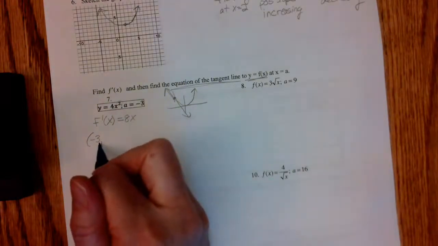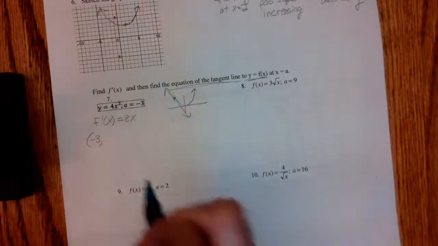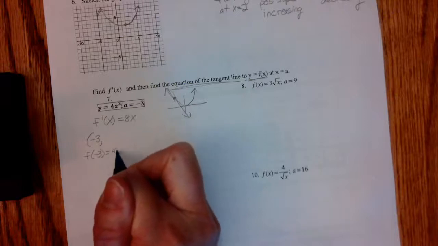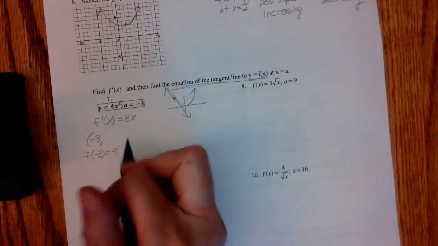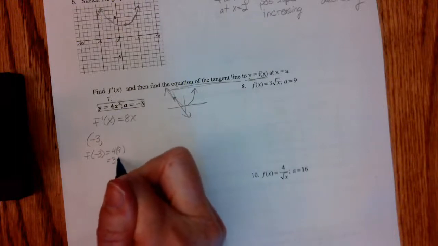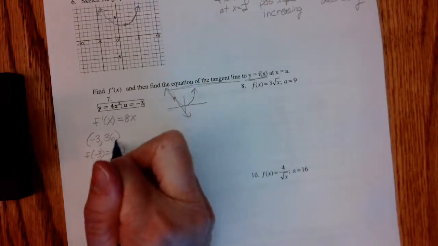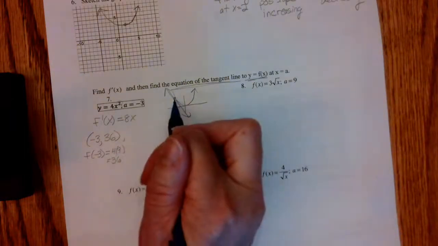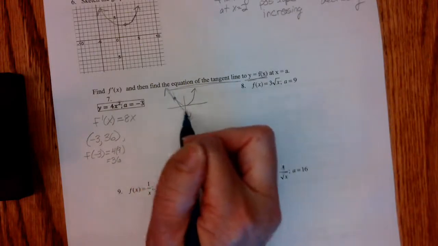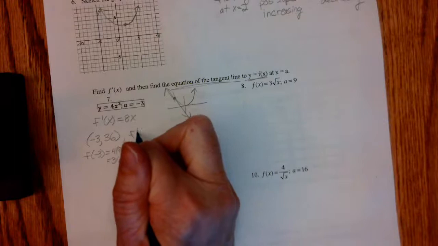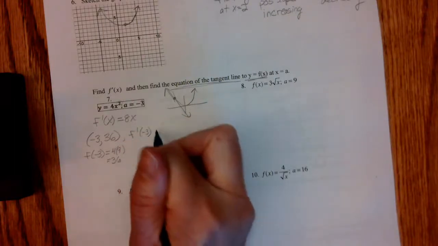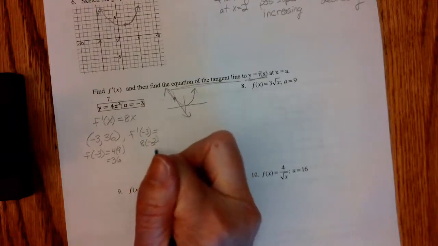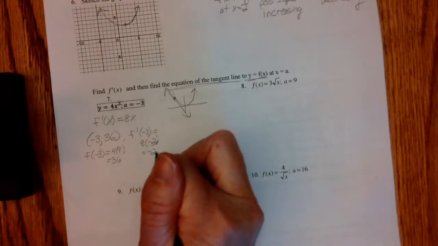What I do is I first find out, well, what is its partner, y? So right underneath here, I'm going to say f of -3 equals 4 times a -3 squared, which would be a 9. So I end up with 36 for the value that goes with my point. The next thing I need, besides a point, which is right here, I also need the slope. So that would be f prime at -3. F prime at -3 is going to be 8 times -3, equals -24.